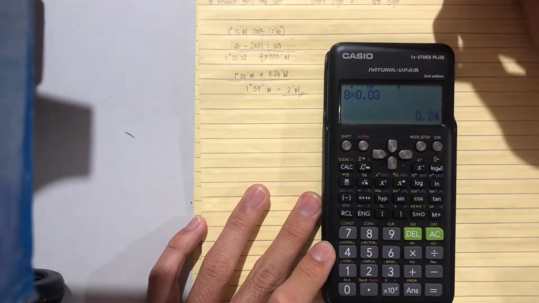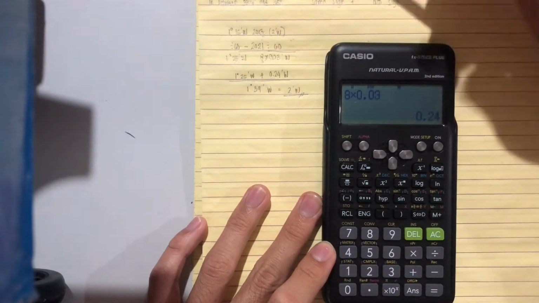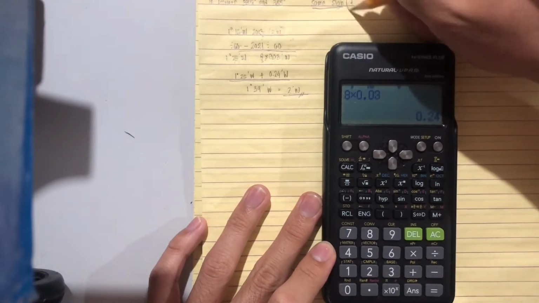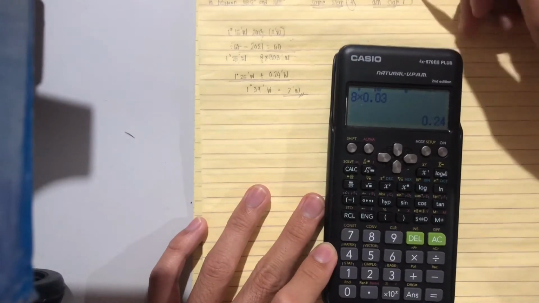Then, as we all know, if the same sign, we need to add. If different signs, we need to subtract.